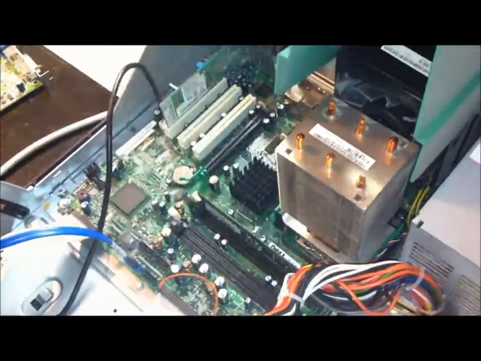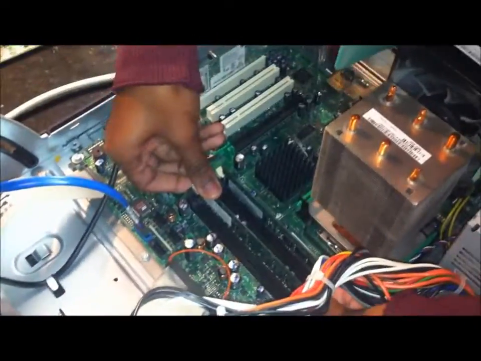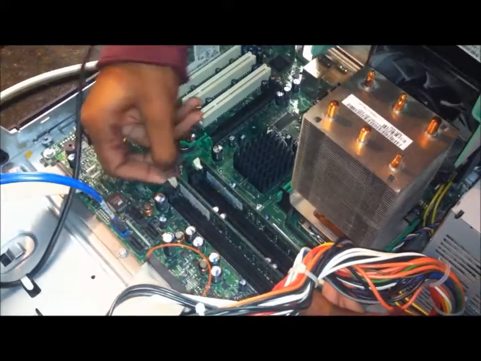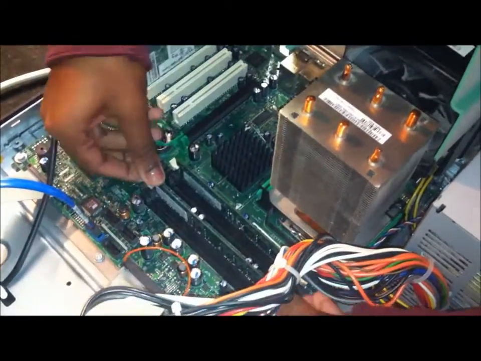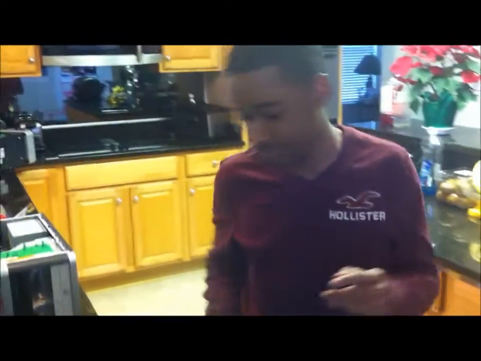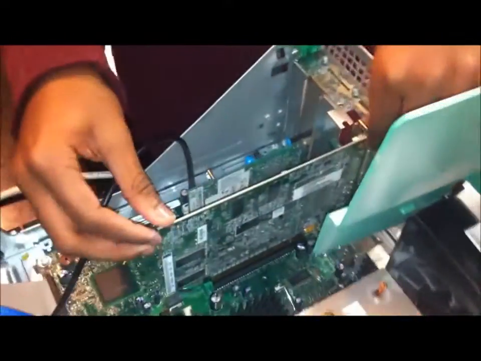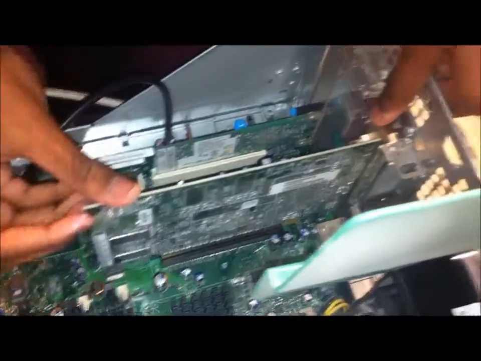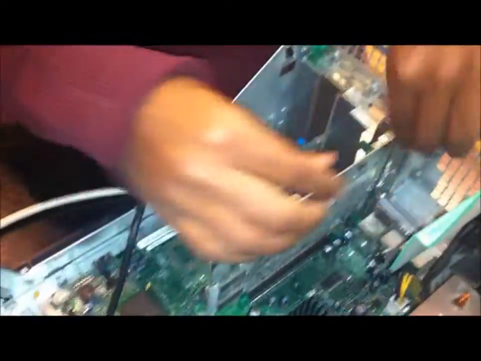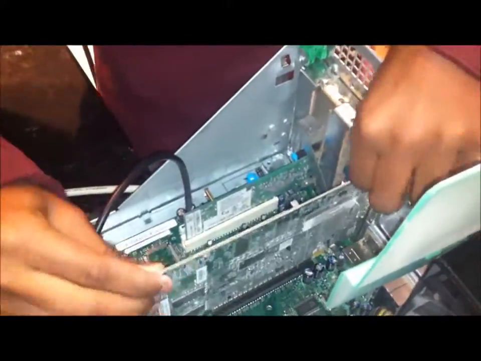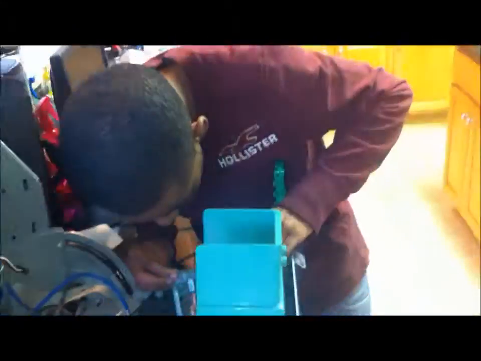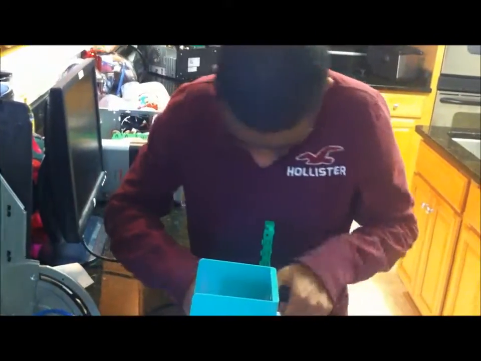Take the RAM. Alright. No, that's not it. You go to the video card. Plug it in the AGP port. That's where the video cards usually go. Or a PCI. Alright.